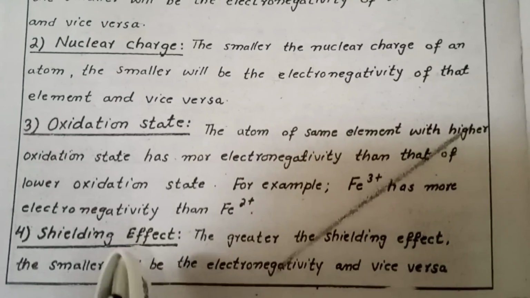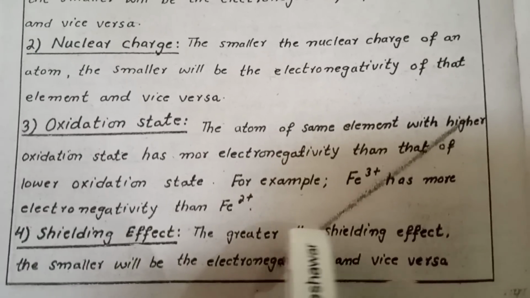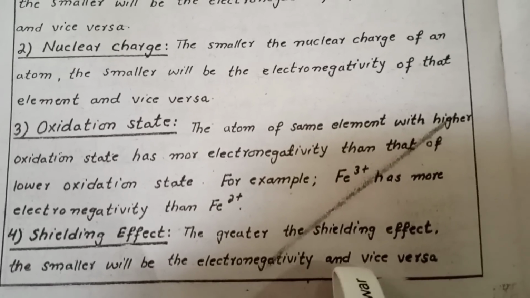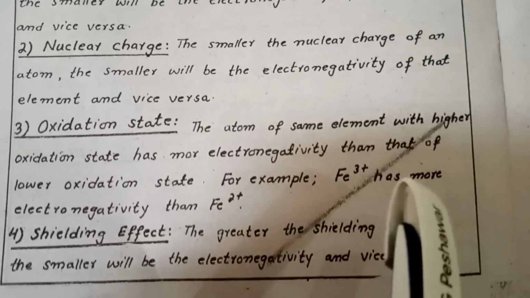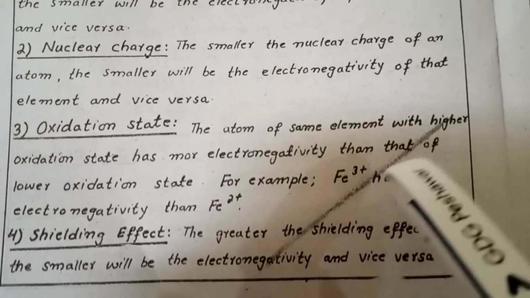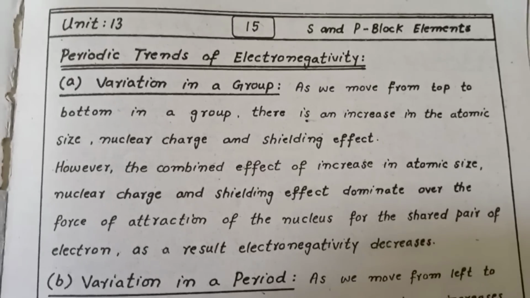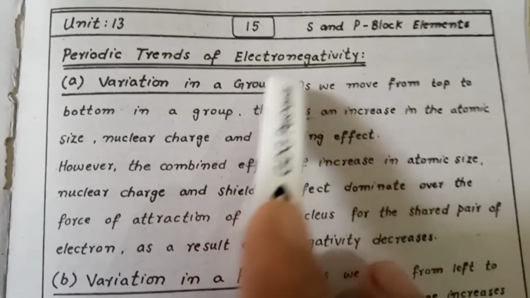Now number four is the shielding effect. The greater the shielding effect, the smaller will be the electronegativity and vice versa. So if you increase the shielding effect, it will lead to a smaller electronegativity and vice versa. Now let's see the periodic trends of electronegativity.